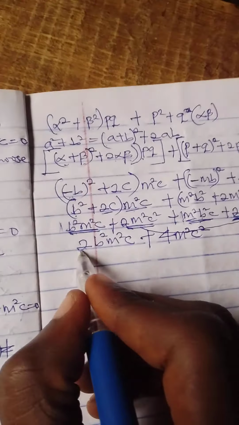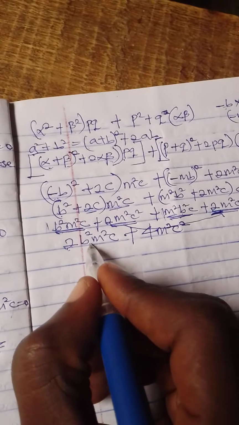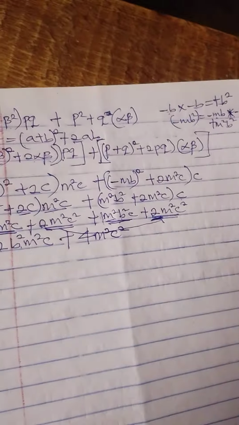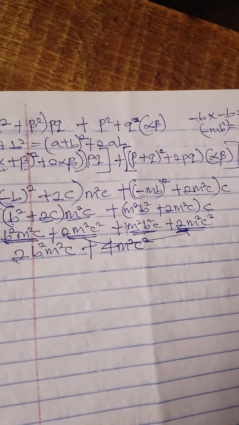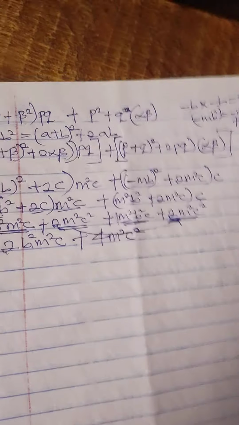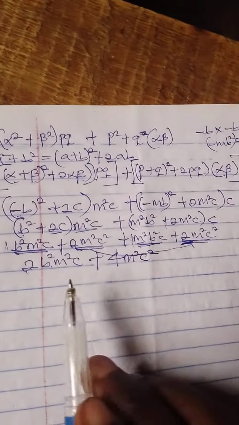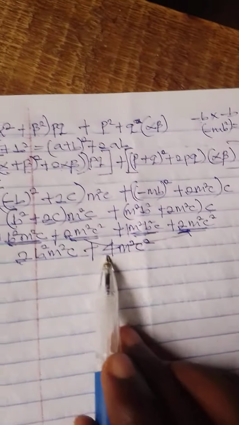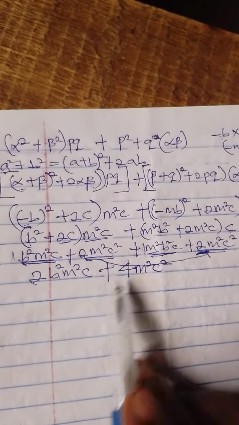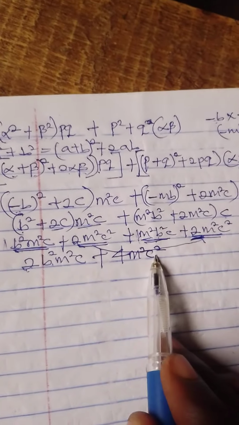We have 2b square m square c plus 4m square c square. As I was saying, you can see that we have 2 here. We also have 2 in 4. 2 can go in 4. We have m square here, we have m square here. We have ordinary c here, we have c square.